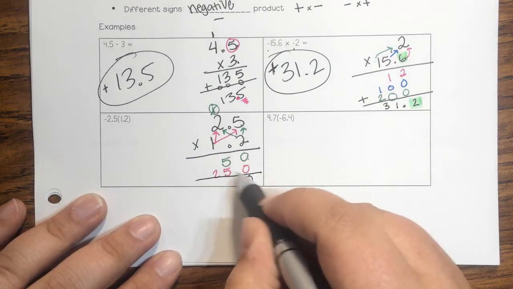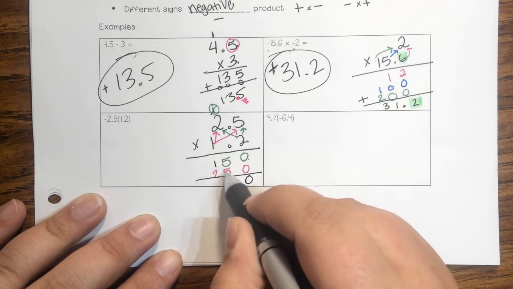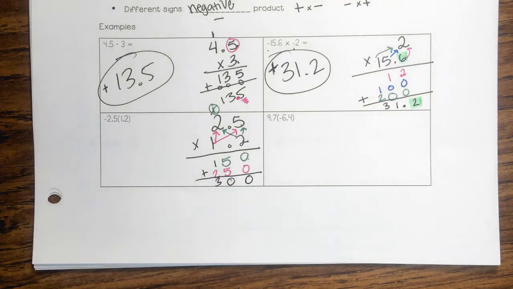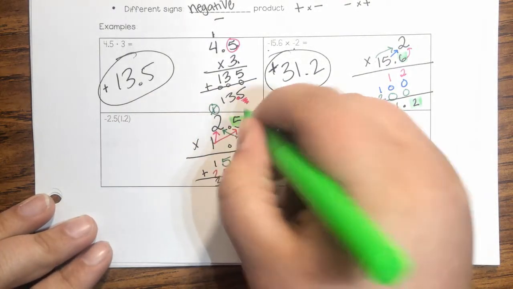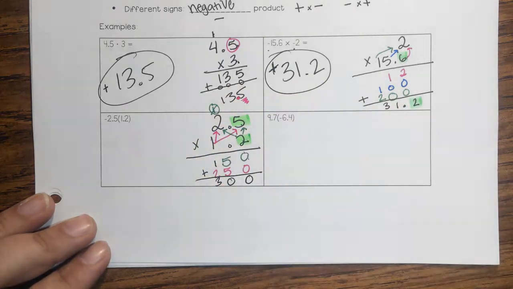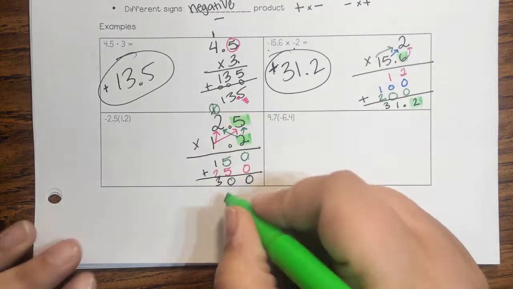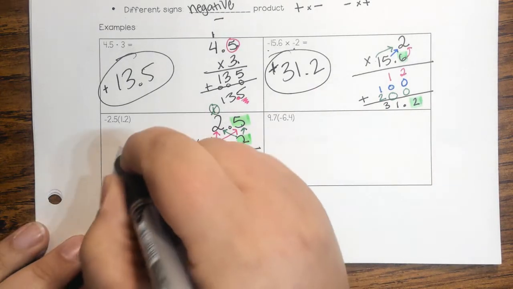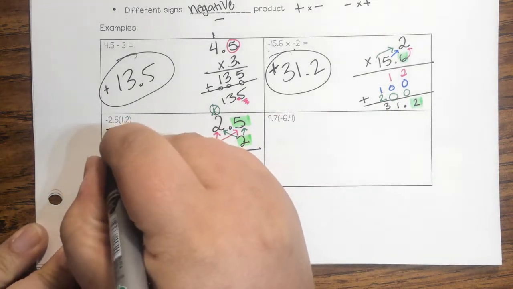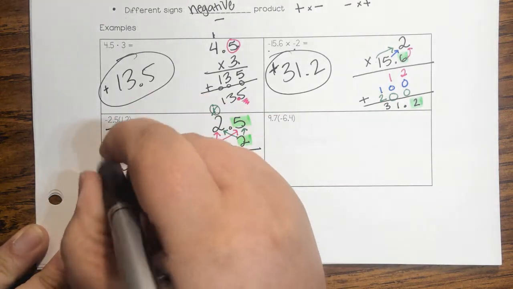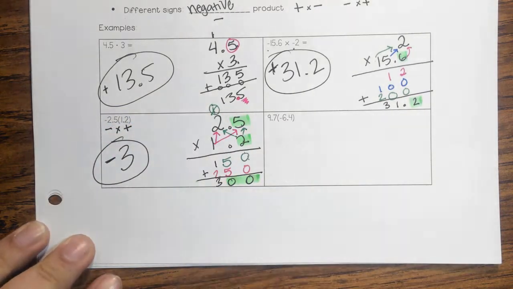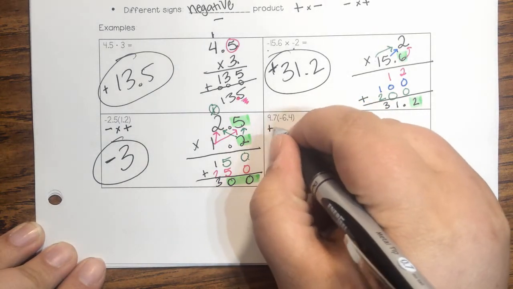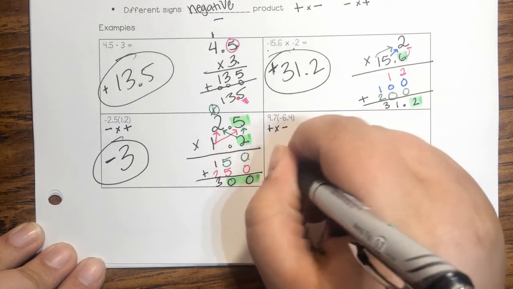0 plus 0 is 0. 5 plus 5 is 10. 1 plus 2 is 3. And in our multiplication problem, we had a decimal place with the 5, a decimal place with the 2. So altogether we had 2 decimal places. 2 decimal places in my final answer means the product is 3. This was a negative times a positive, which means our product has to be negative. So we have negative 3. This is a positive times negative, so the product has to be negative.